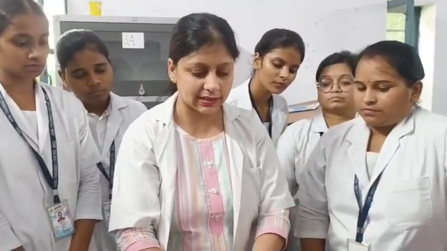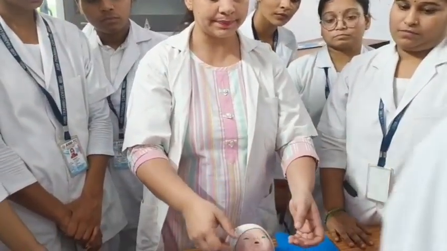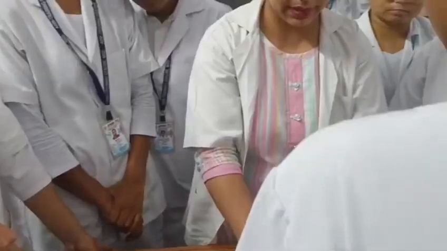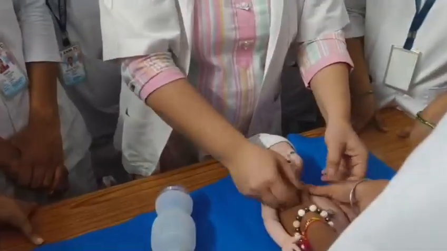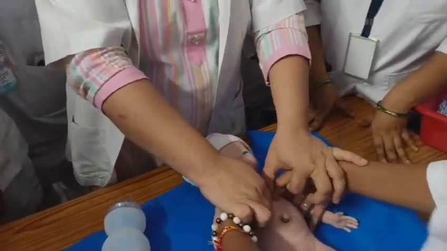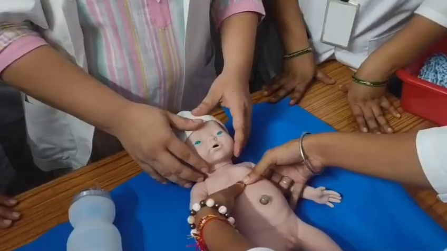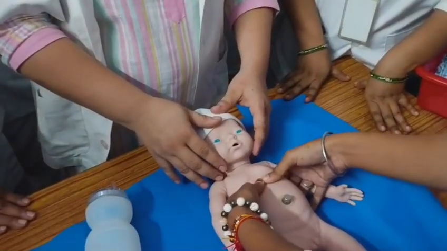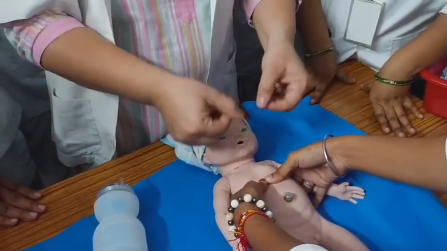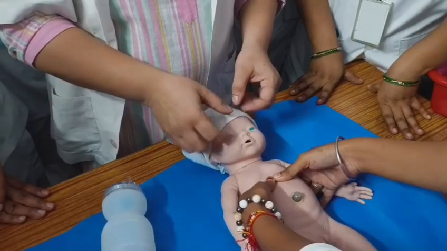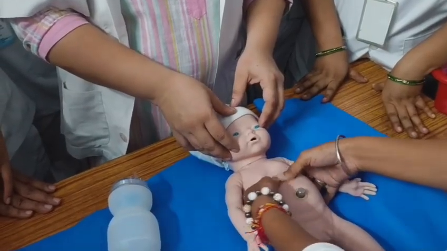firstly place the baby under the radiant warmer, then position the head in sniffing position to open the airway, and apply the shoulder roll. Clean the airway only if needed. Mouth first, then nose. Dry the baby quickly, remove wet towels and cover with a dry one, and stimulate, rub the back or flick the feet to encourage breathing.